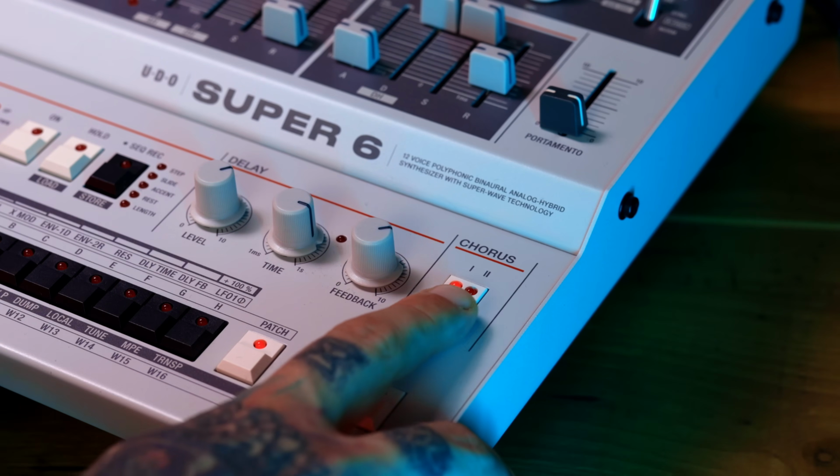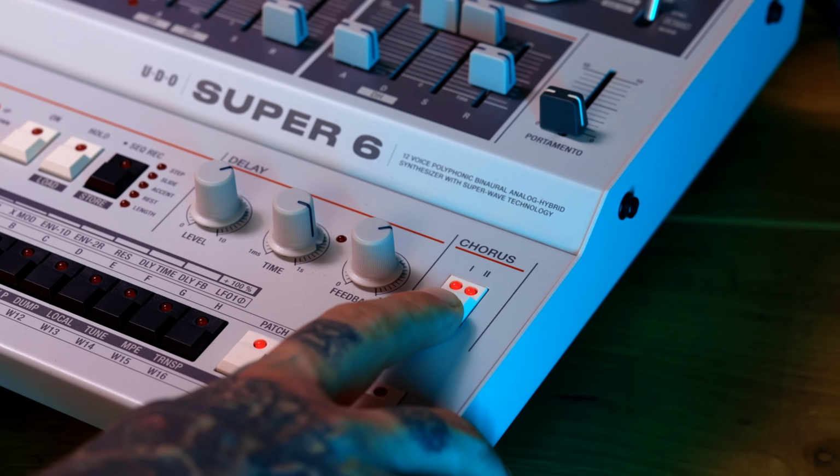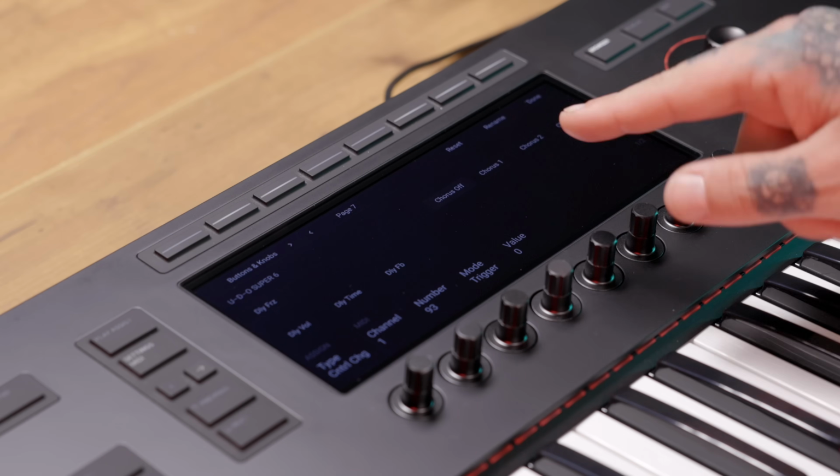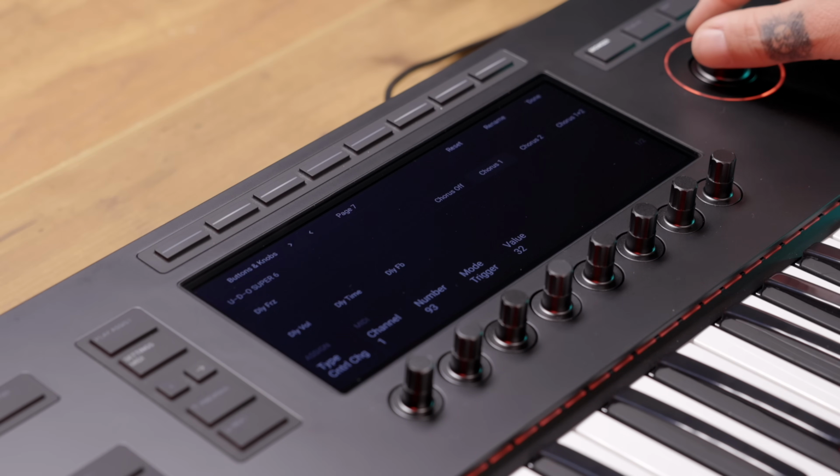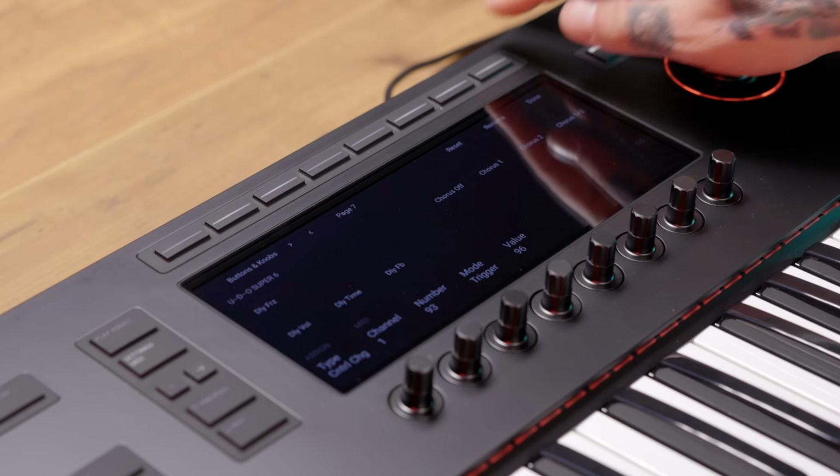On the Super 6, when you push this one button, it changes through the different chorus settings. So for chorus off, I'm sending value 0, chorus 1 value 32, chorus 2 64, and chorus 1 and 2 value 96. This is how that works.